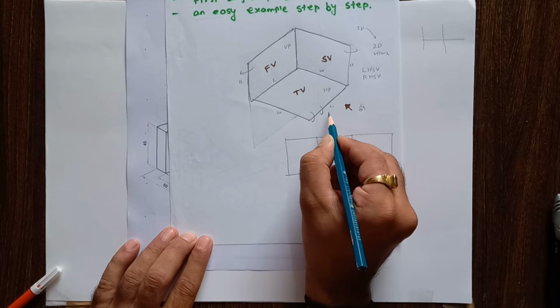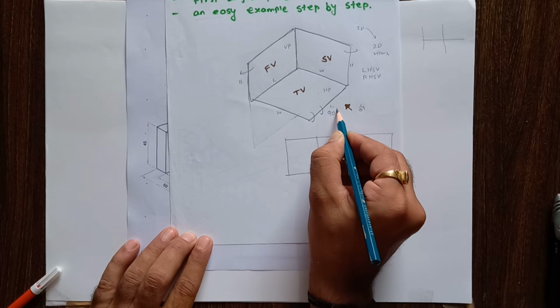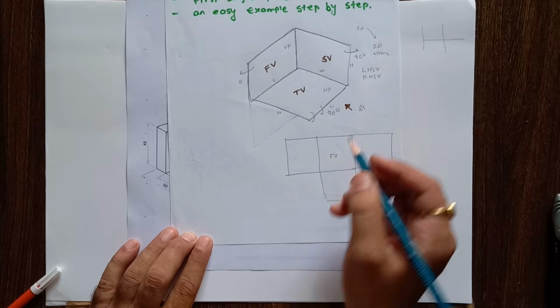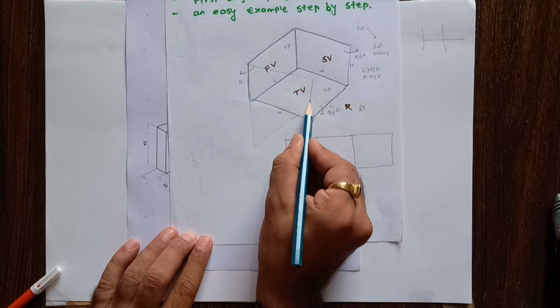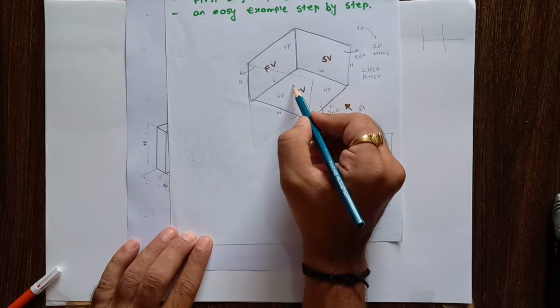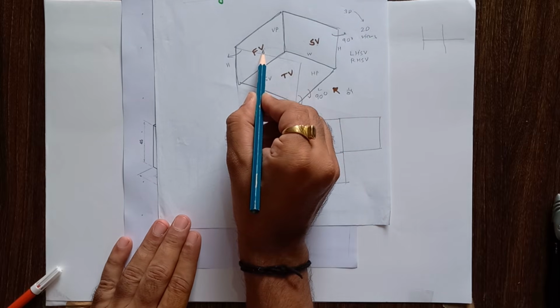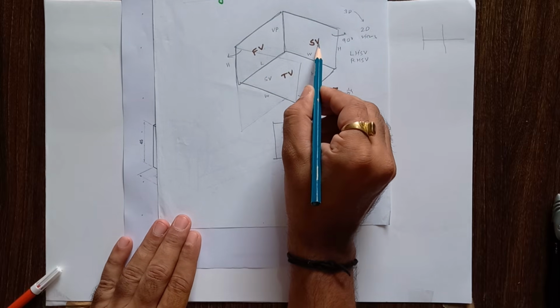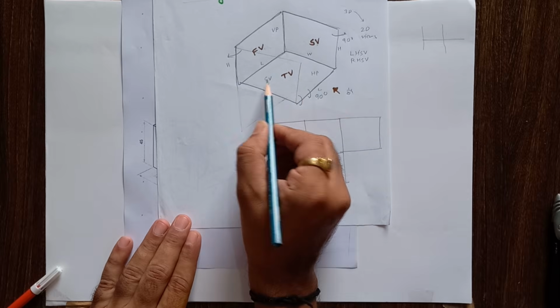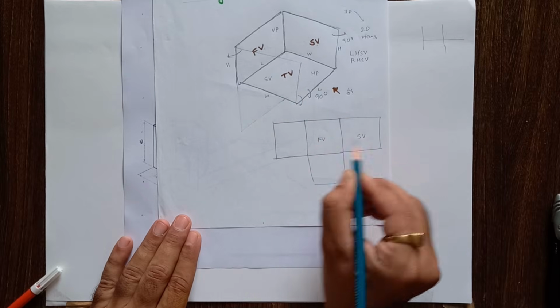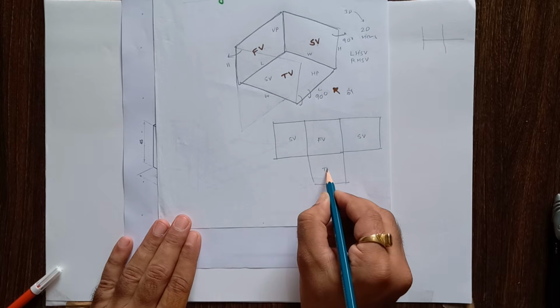Rotate the top view plane clockwise by 90 degrees. Similarly, the side view plane rotates by 90 degrees. Here there is also one more side view plane. These two planes are called the principal planes. When you unfold all these planes, the front view plane position is fixed. So this is the front view plane, these two are the side view planes, and this is the top view plane.